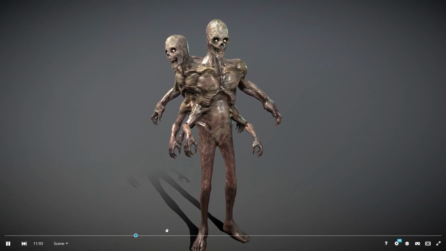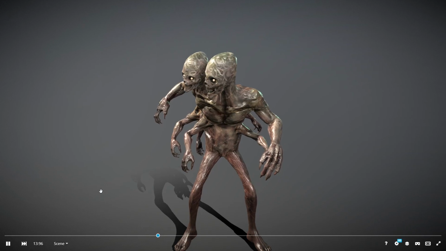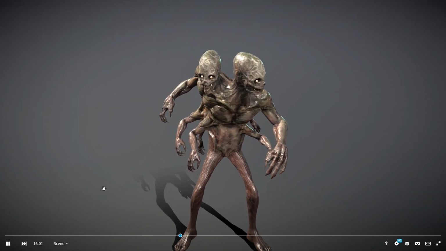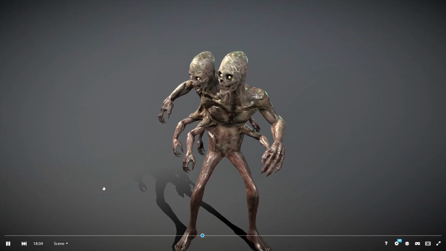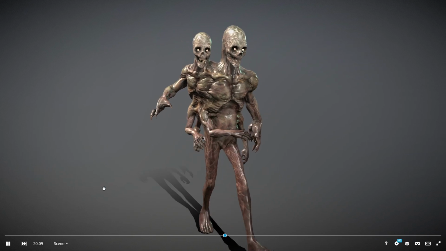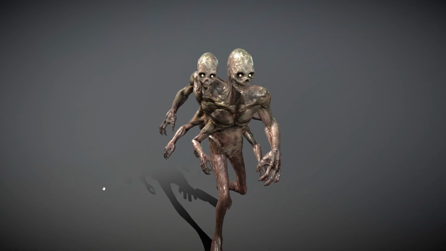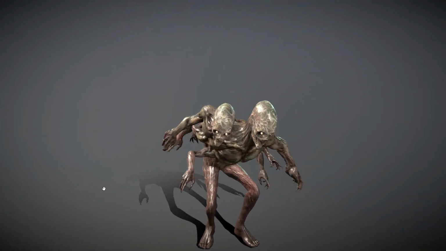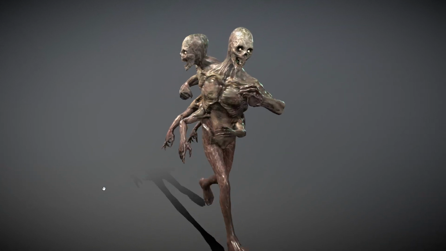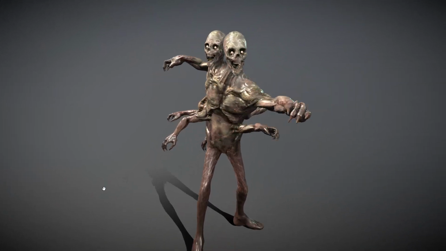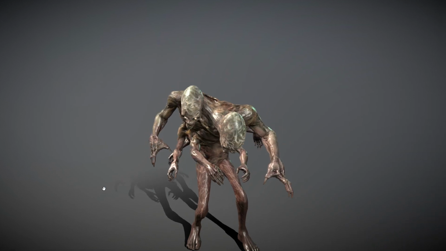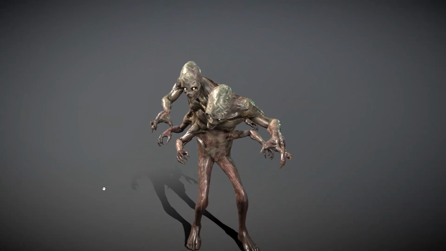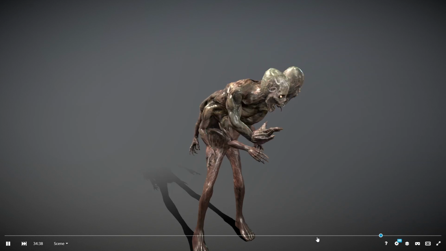Now he's a little bit more alert. That's a much better walk. There we go, an attack. I only saw one attack animation there.